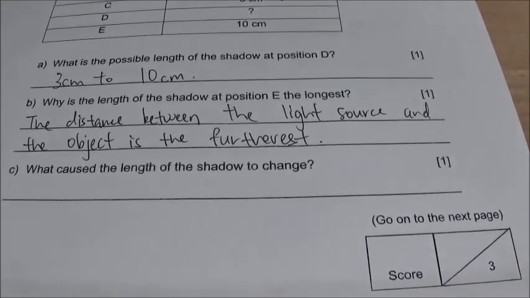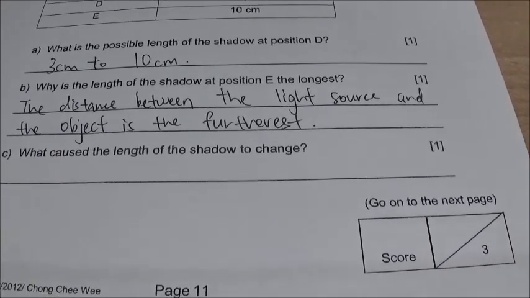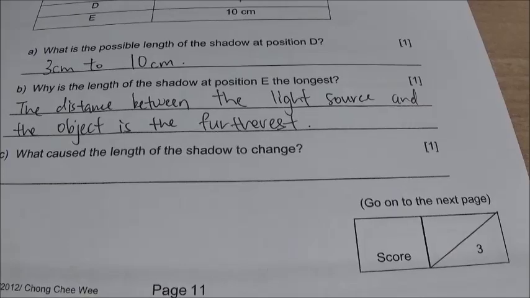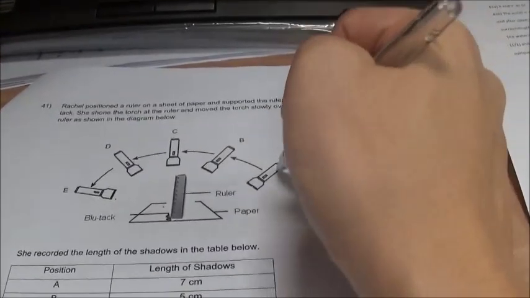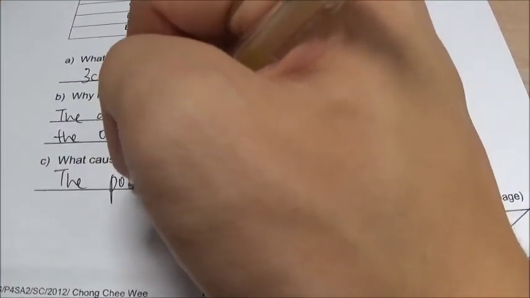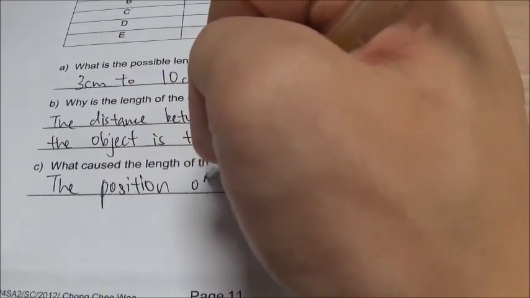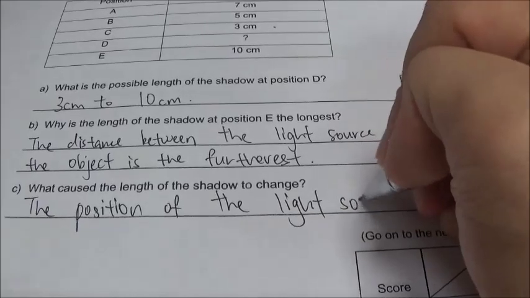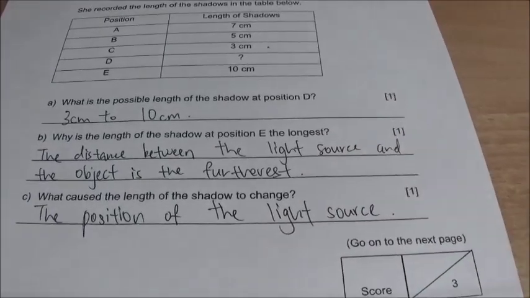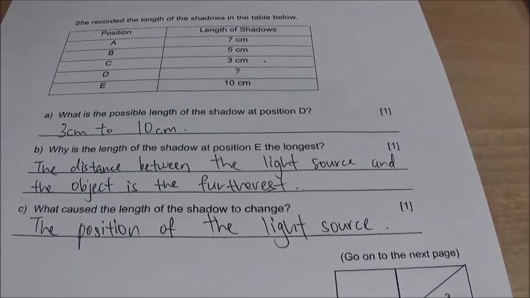What causes the length of the shadow to change? It's actually the position of the light source, right? The light source moves from A, B, C, D, E, keeps shifting. So the position of the light source is the reason why it causes the shadow to change.